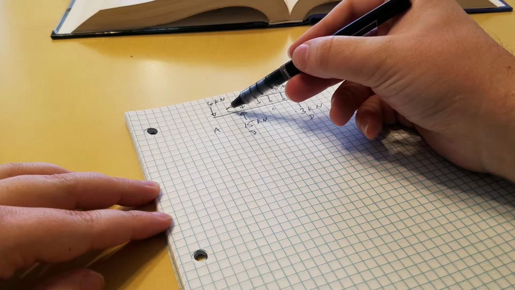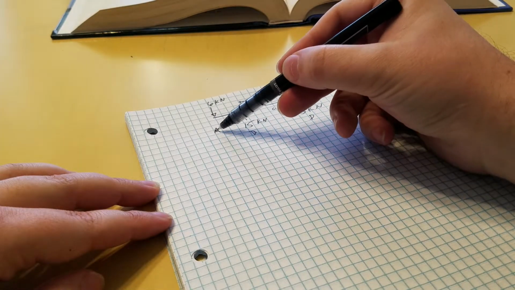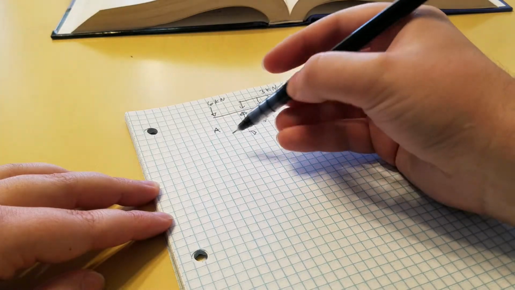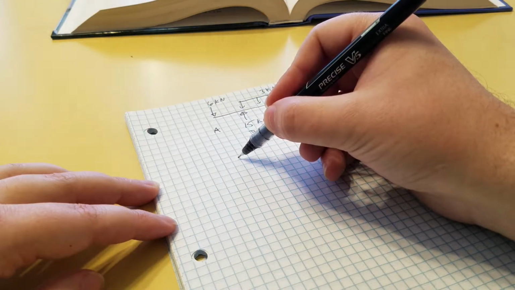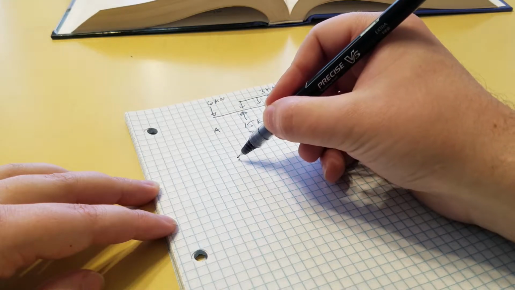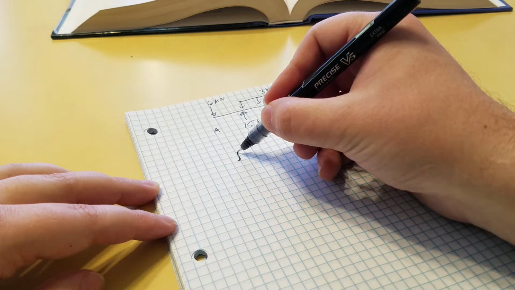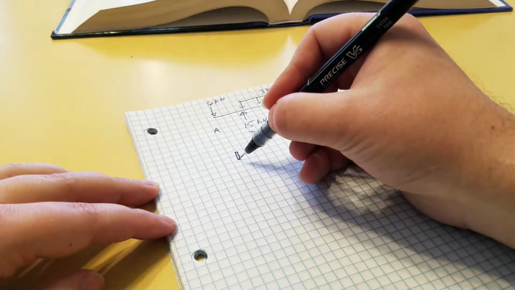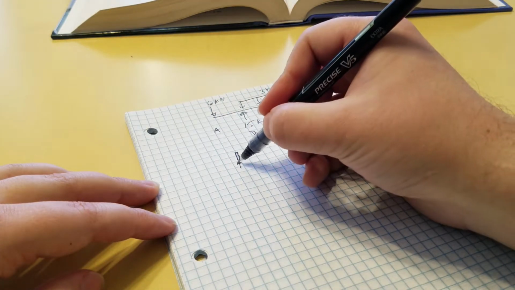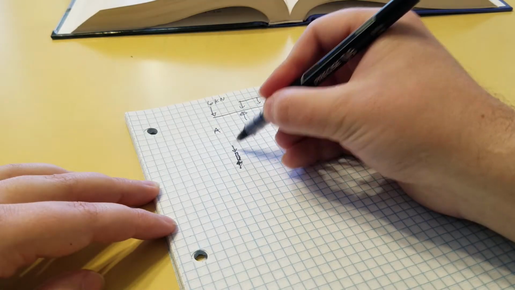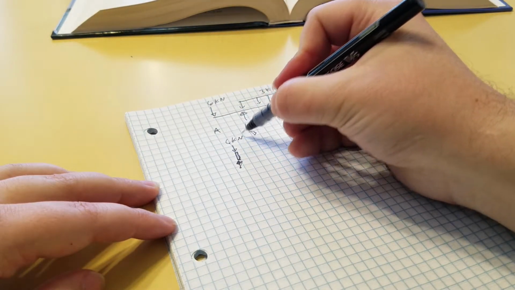So I'm going to cut first to find my shear force at A. So A is maybe like an infinitesimal section here with a load of 6 kilonewtons.